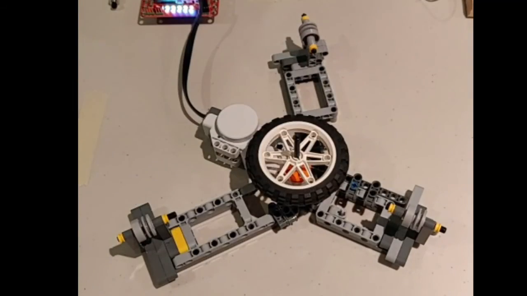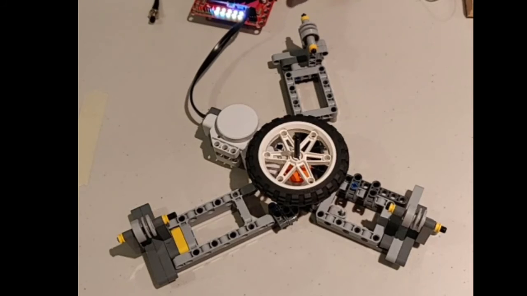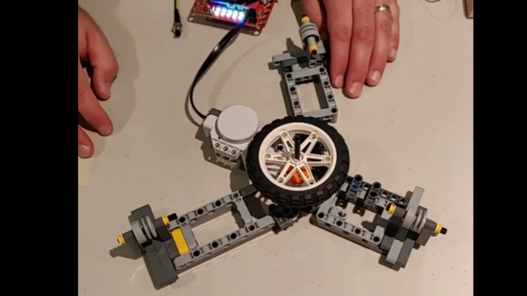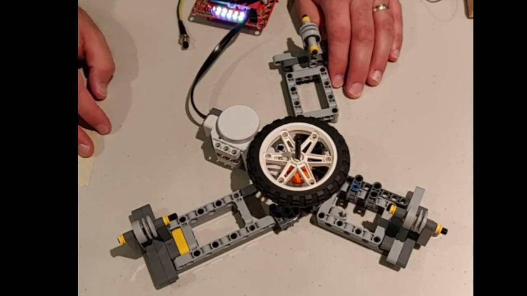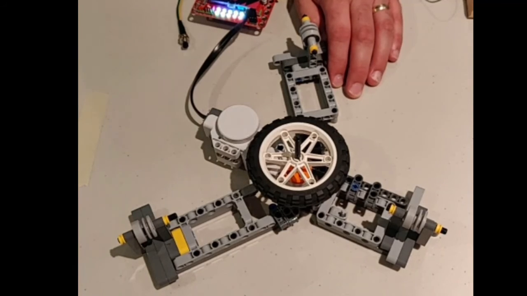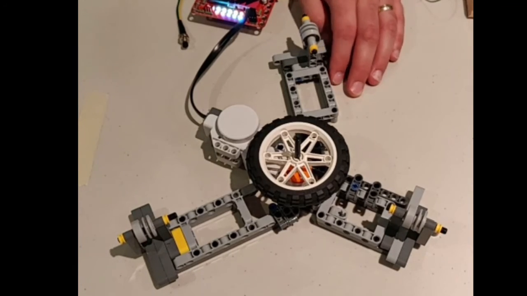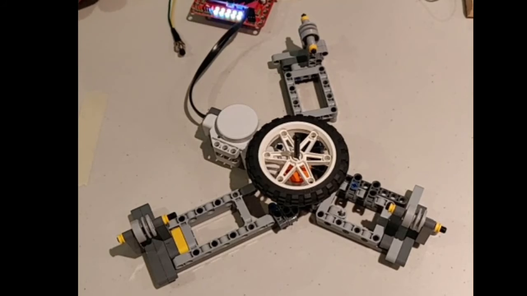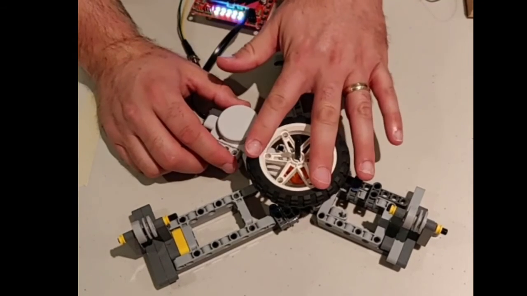So just going through some of the build with my son and I, we first started off with our disc and just the wheel here.